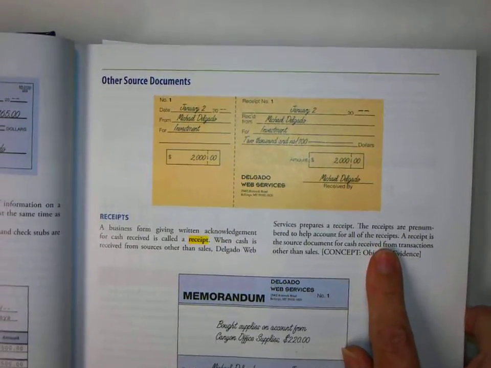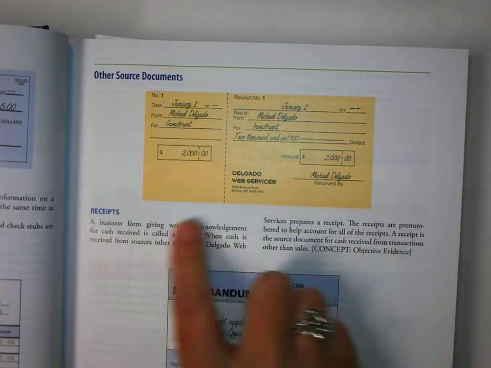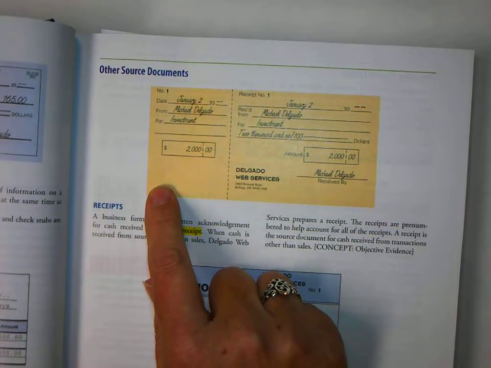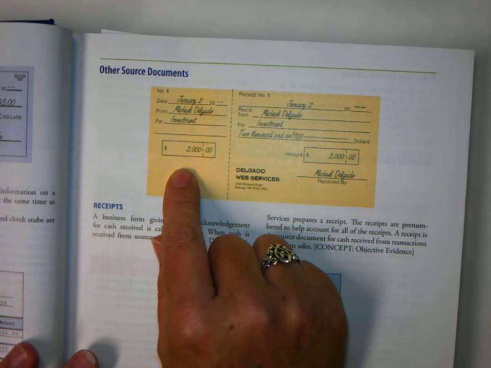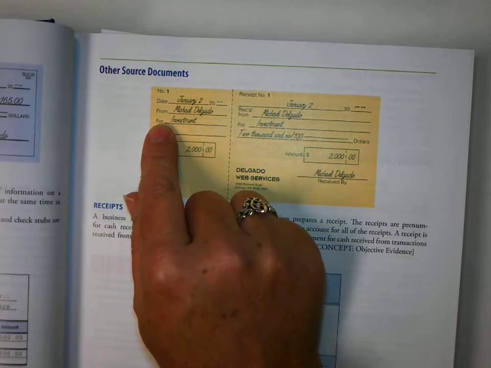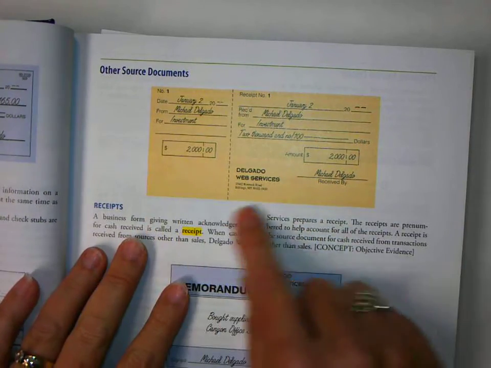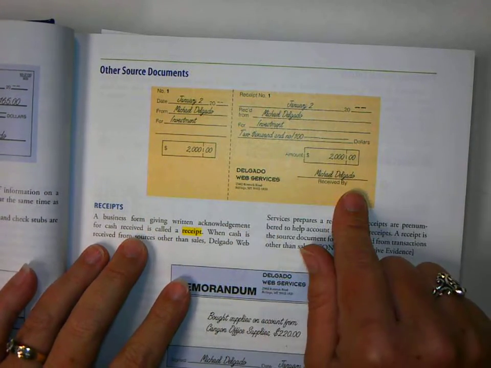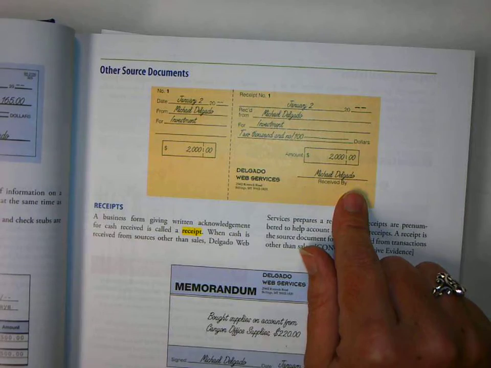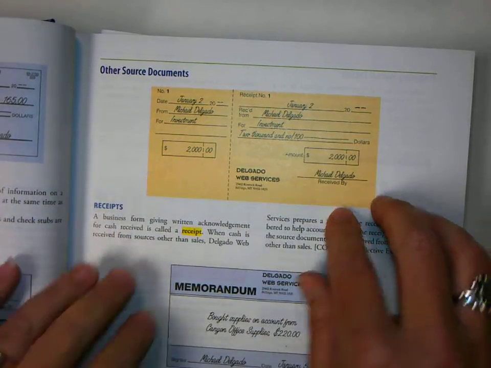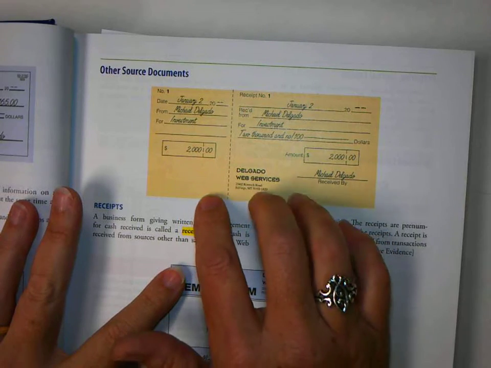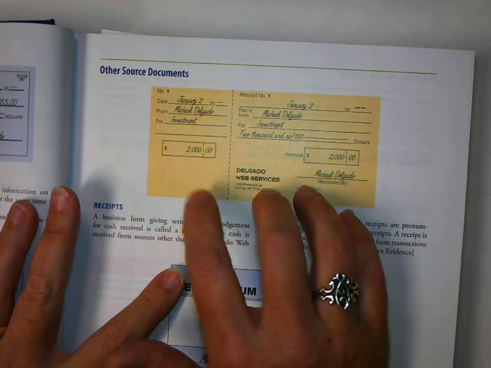This is a receipt. This example right here is actually from Michael Delgado. This was the investment in the company. So this is coming out of his personal account, which we don't care about, but we're recording it into the business account. So he's giving us $2,000. We're going to give him a receipt. He'll keep that receipt for his own records, but we'll also have a copy of that receipt as our source document for that.